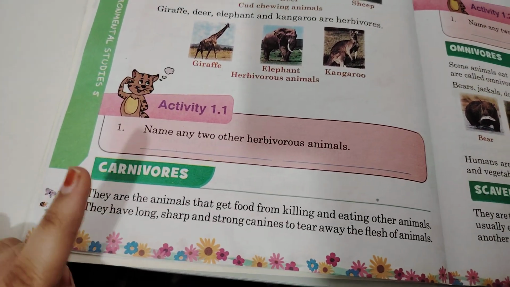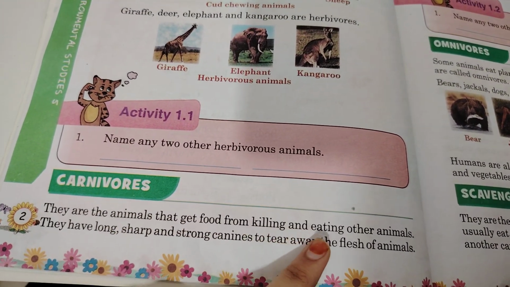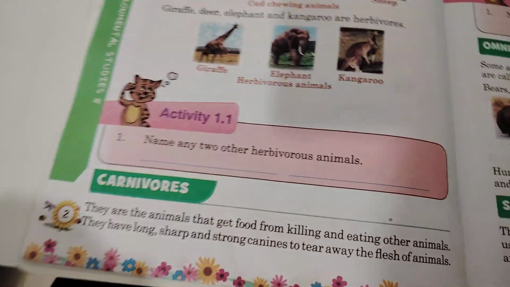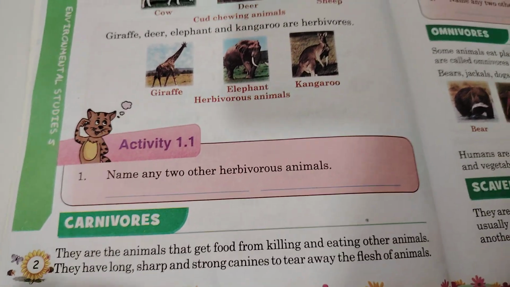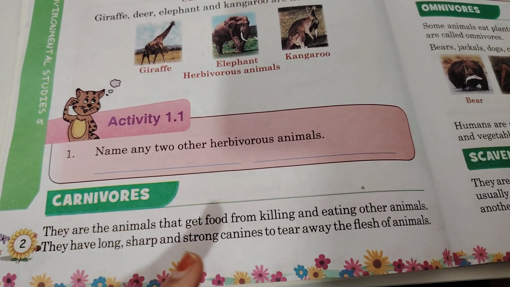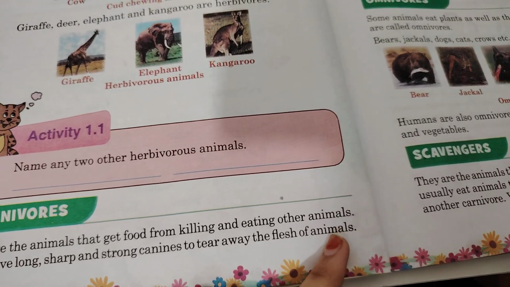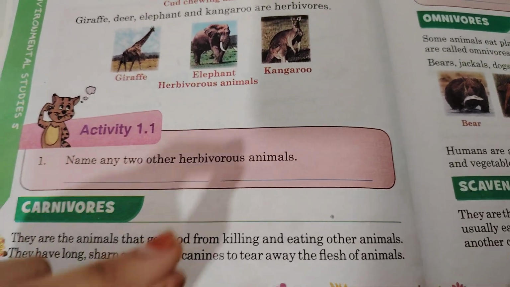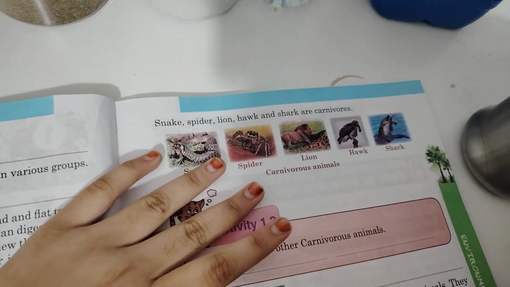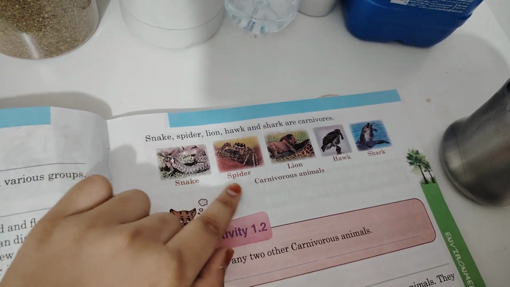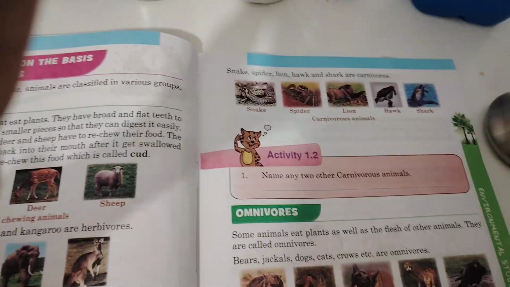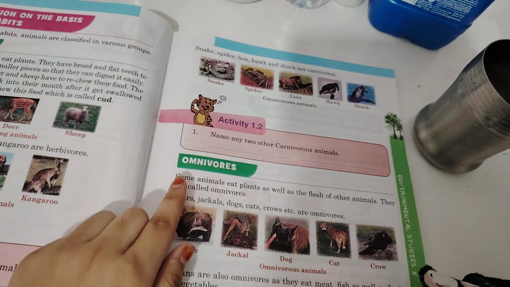Okay, carnivores. They are the animals that get food from killing and eating other animals. Means they kill the animals and they eat the flesh of the other animals. They have long, sharp, and strong canines to tear away the flesh of animals. They have canines that I think look like vampire teeth. Okay, here are the carnivorous animals: snake, spider, lion, hawk, and shark. They are the carnivorous.